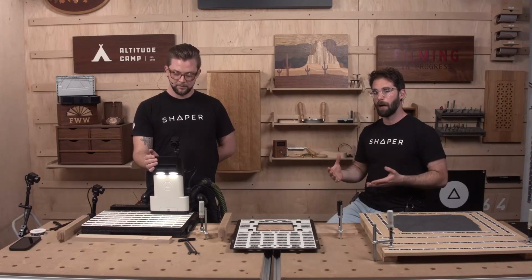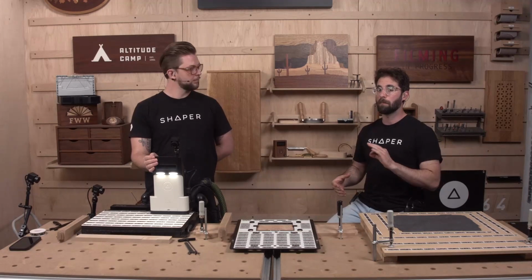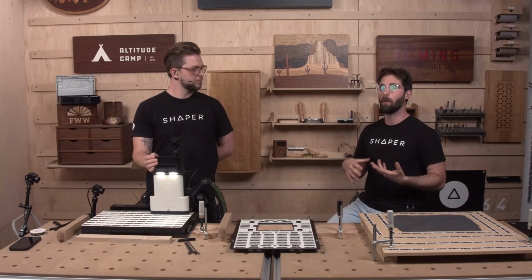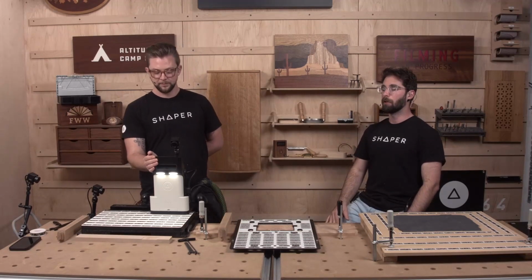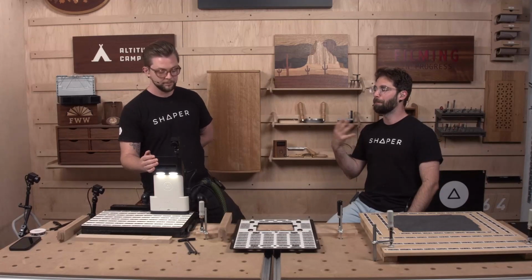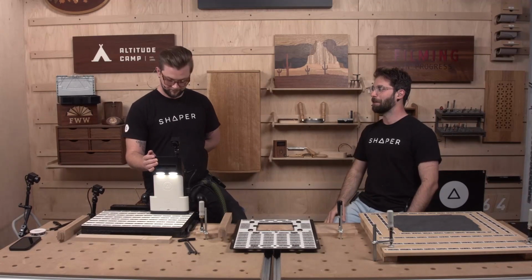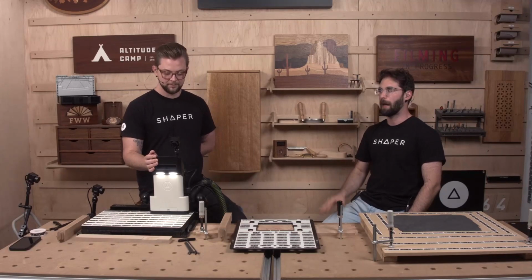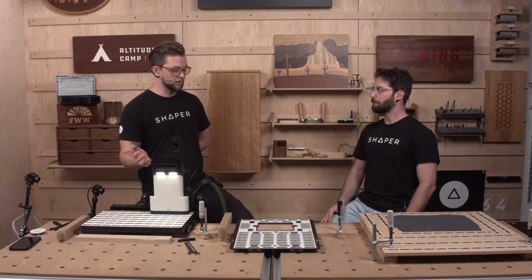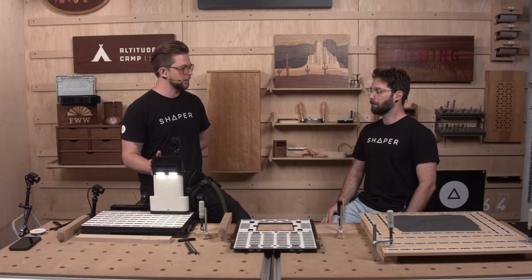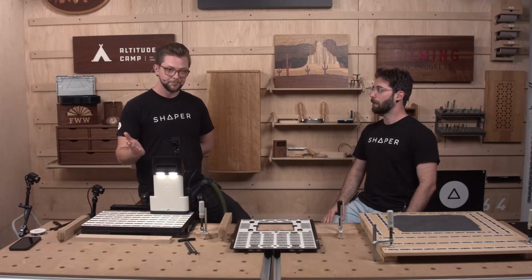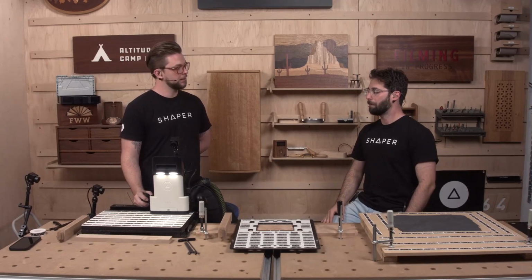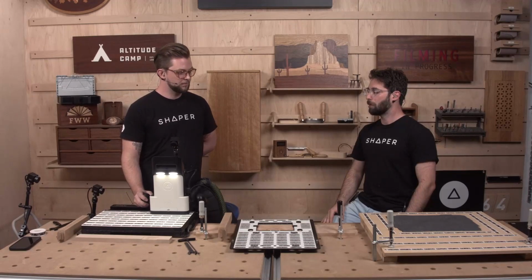So you can override as needed, or you can just completely hide those warnings if you know that for the rest of this project, you're going to be personally responsible and conscious about the depths that you choose for all of your passes. Or heck, you could just adjust the actual encoded depth for the rest of that session, directly on tool. Cool. So that's how that works.